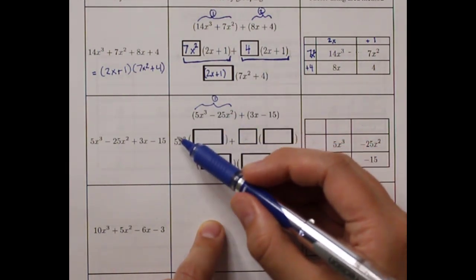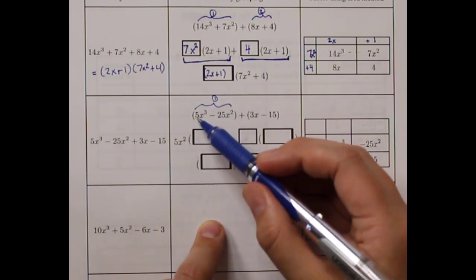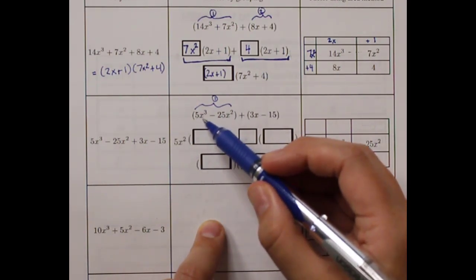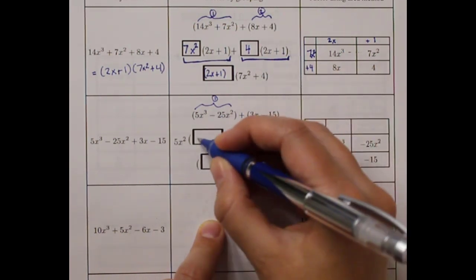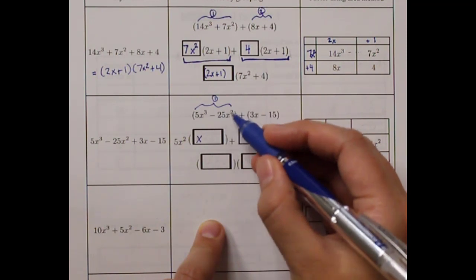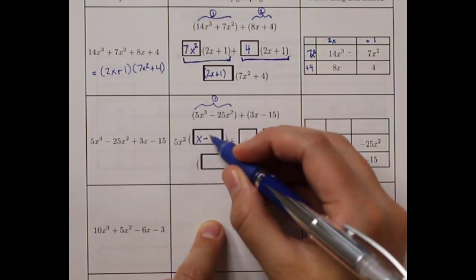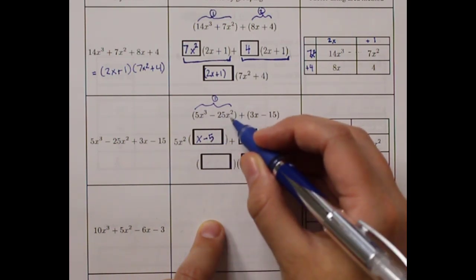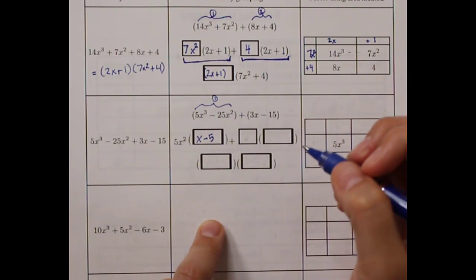Now, if you divide out what you factored out, 5 divided by 5 is 1, x cubed divided by x squared is x. Next term, negative 25 divided by 5 is negative 5, and x squared divided by itself is 1. So I can put it times 1, I'm just going to leave it off.